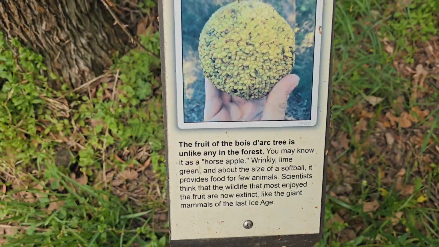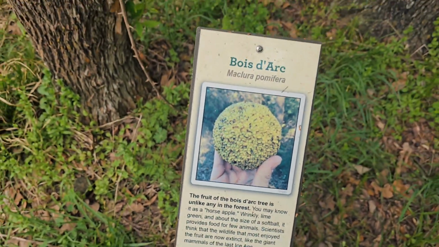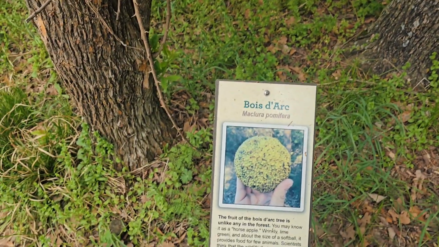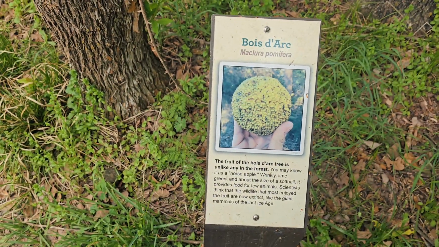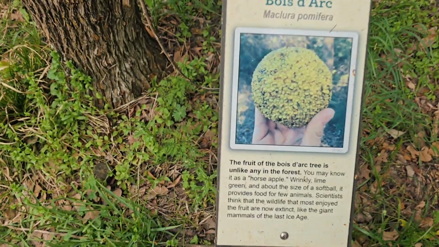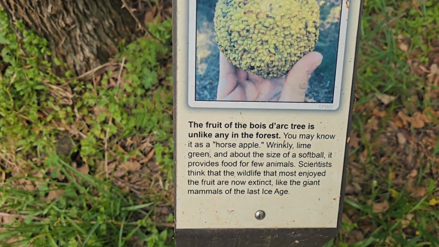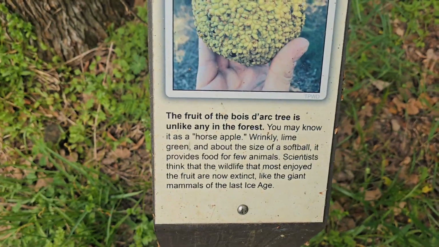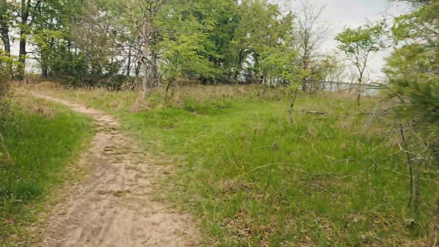Alright, so it says, fruit of the Bois d'Arc tree is unlike any in the forest. You may know this as the horse apple. Wrinkly, lime green, and about the size of a softball. Provides soft food for few animals. Scientists think that the wildlife that most enjoy this fruit are now extinct, like the giant mammals of the last ice age. Really? Pretty interesting.